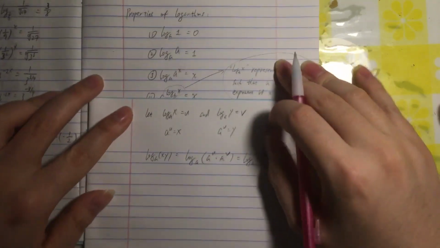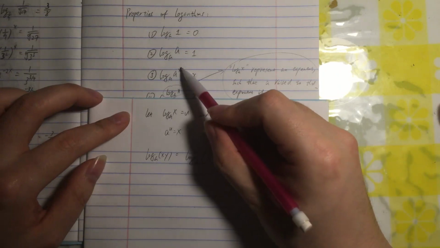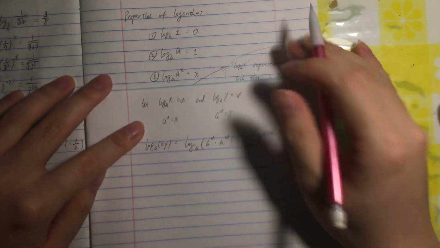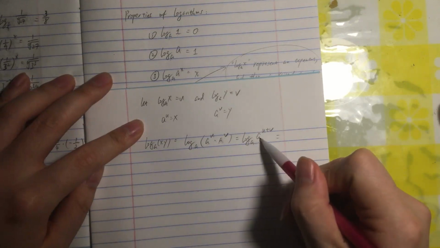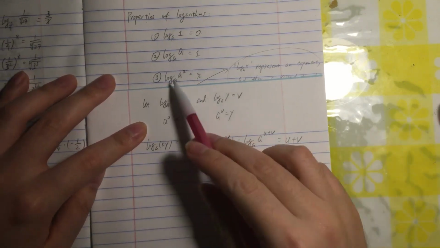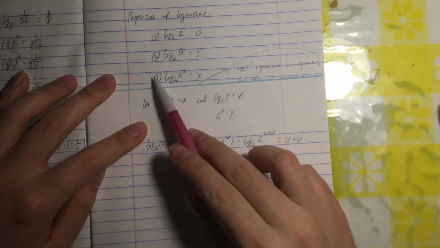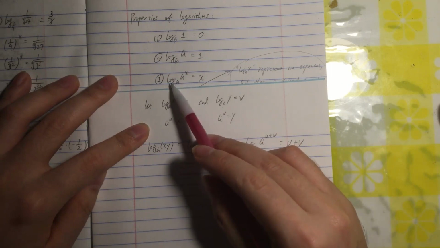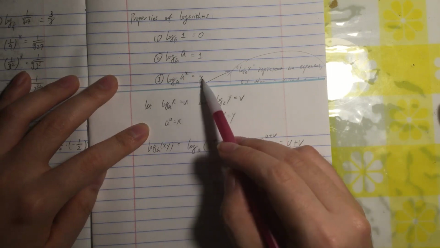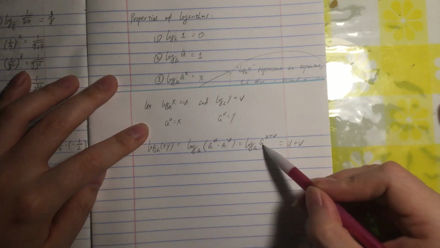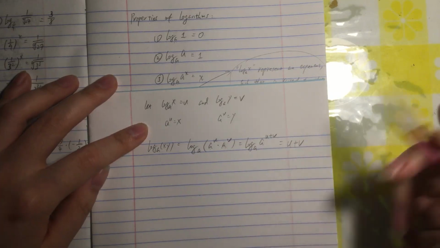And then, by the third property of logarithm, log base a of a to the power of x is x. So log base a cancels a, and we get u plus v by itself. That means log base a cancels a, I get u plus v by itself.